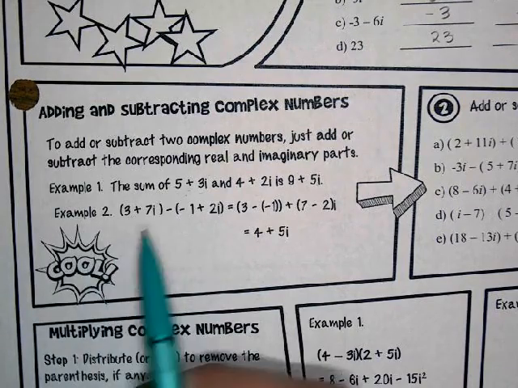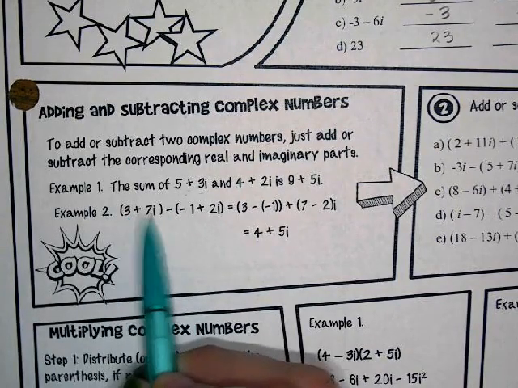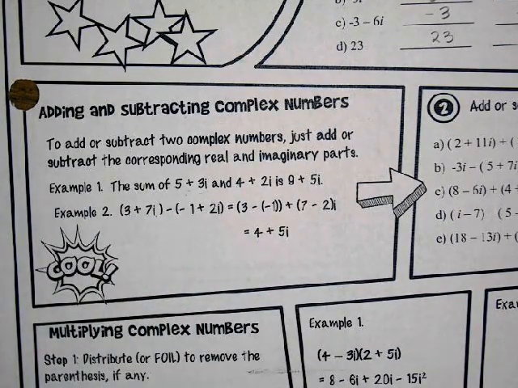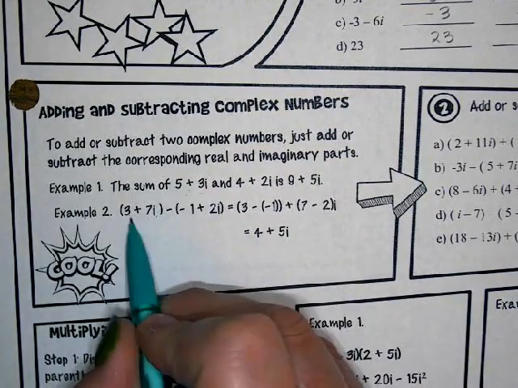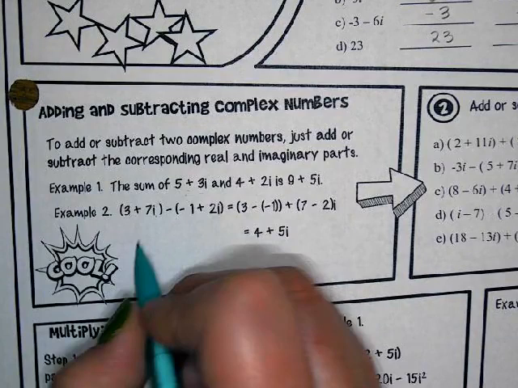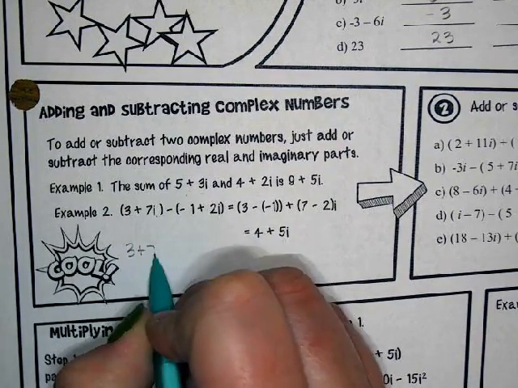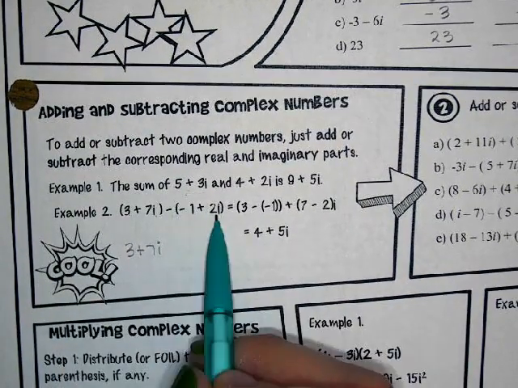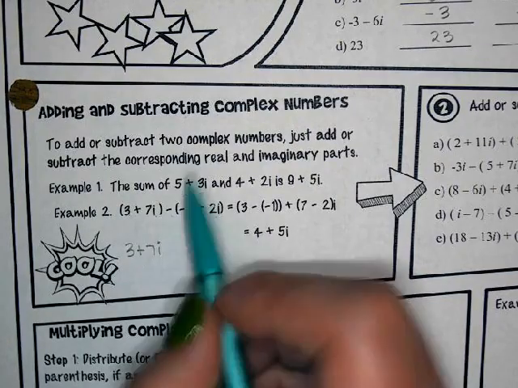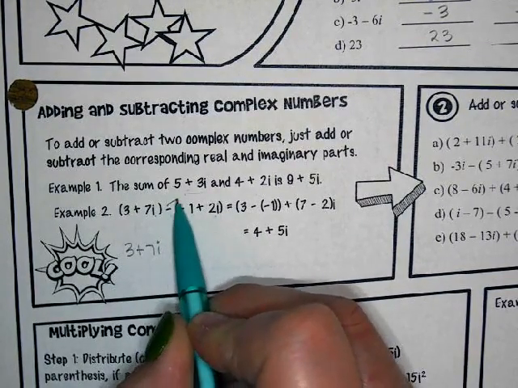And the reason they do that is because even though it's two terms, it represents one number because it's one complex number that happens to have two parts. Does that make sense? Okay, so if we have the first complex number, 3 plus 7i, and we are subtracting off the second complex number, we have to make sure that we subtract both pieces of it.